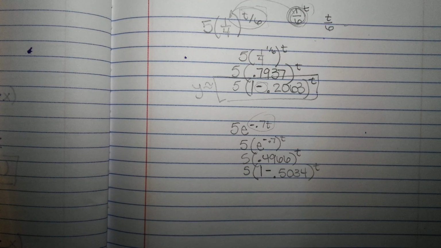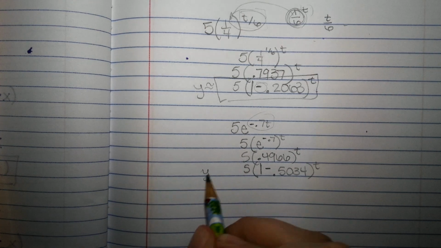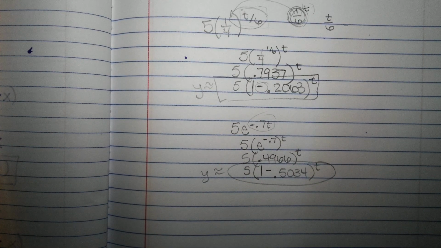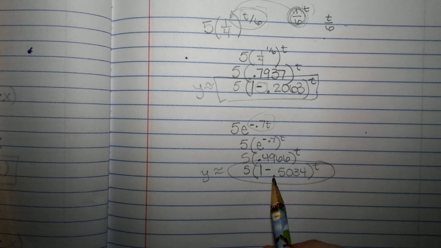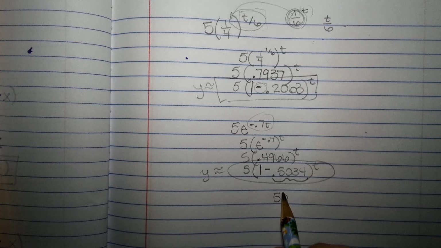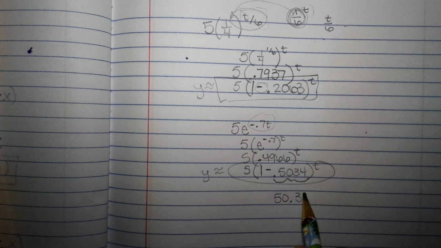Let's see what it's asking. So the function y is approximately this, the percent decrease. So if I was to write this as a percent, and it says round to the nearest tenth, so this would be 50.3%.